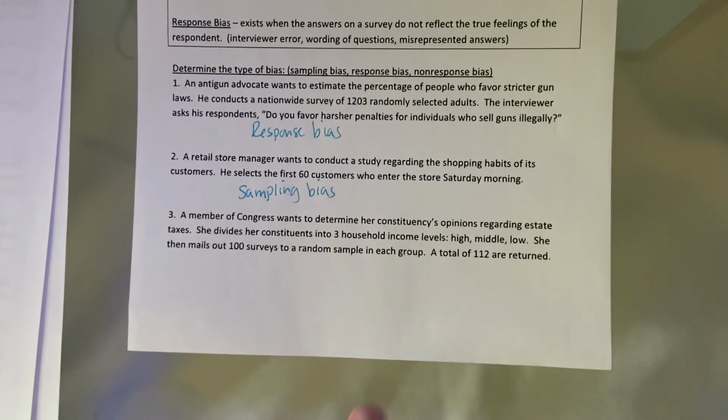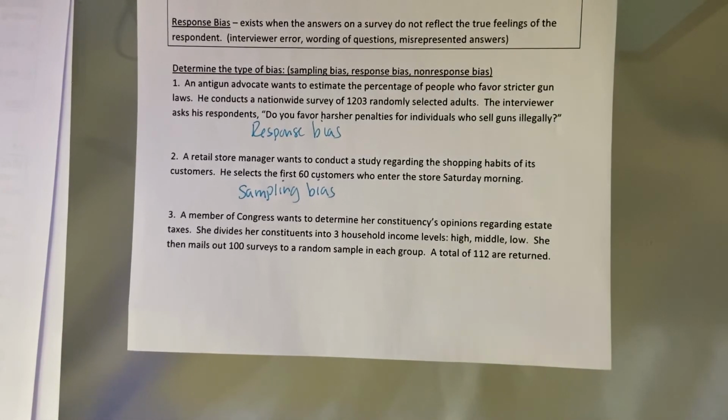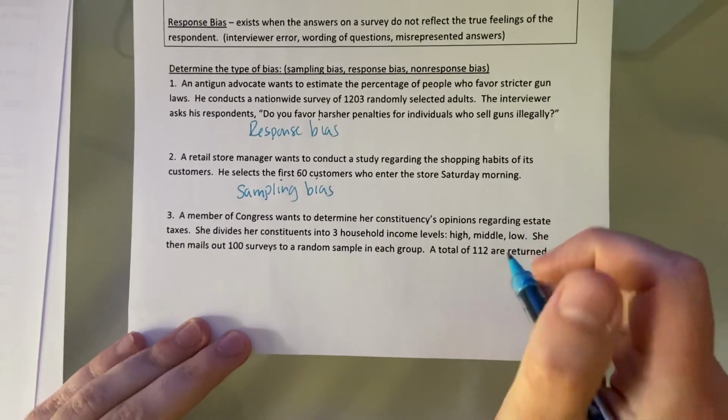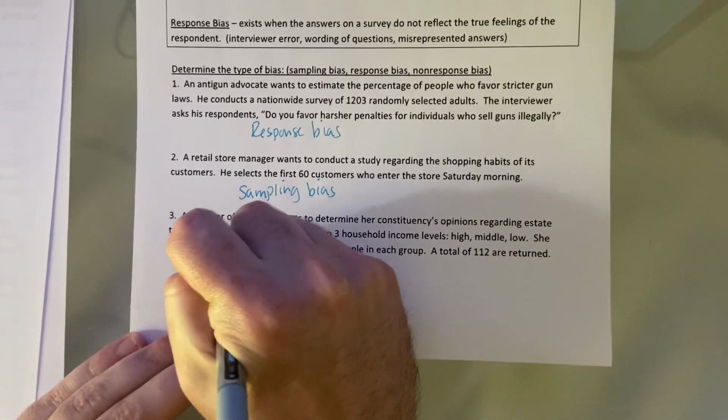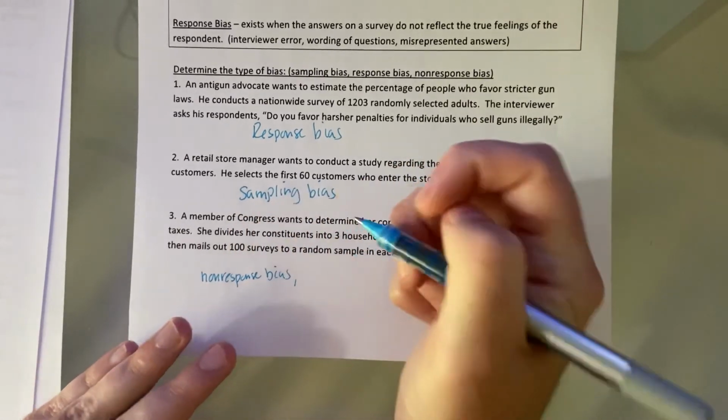A member of Congress wants to determine her constituency's opinions regarding estate taxes. She divides her constituents into 3 household income groups, high, middle, and low. She mails out 100 surveys to random people from each one, and a total of 112 are returned. Okay, so her sampling technique was good, but if she only got 112 of the 300 back, this is probably non-response bias, because again, it's the wealthy people who would have responded most likely.